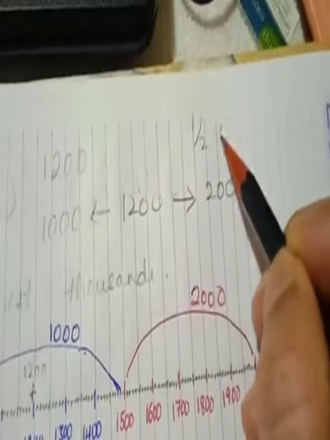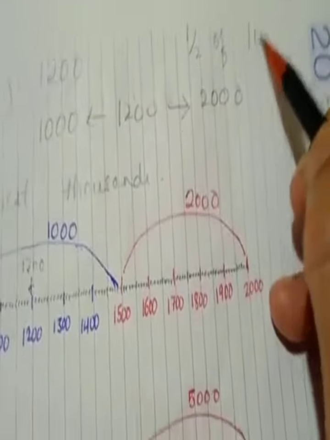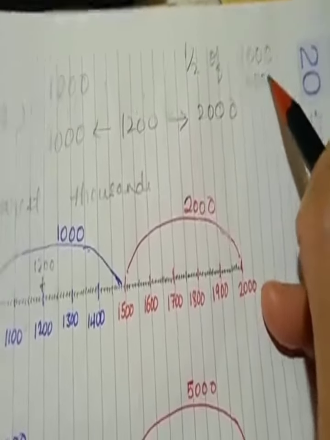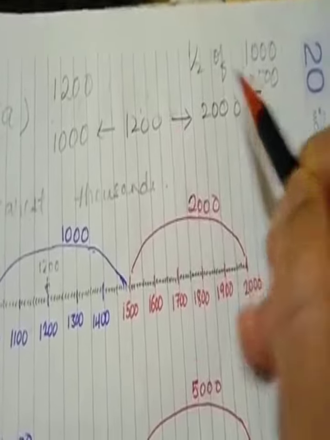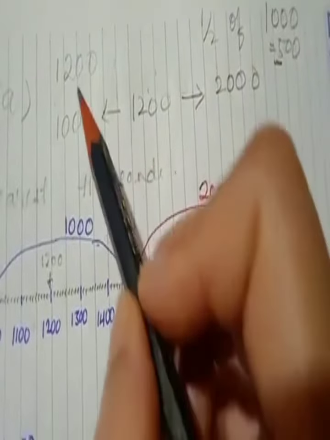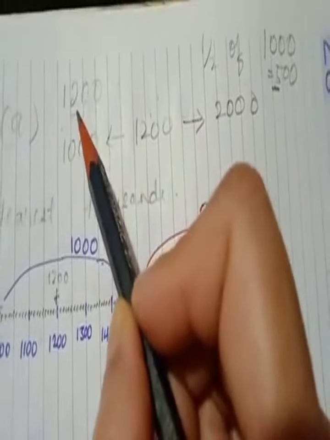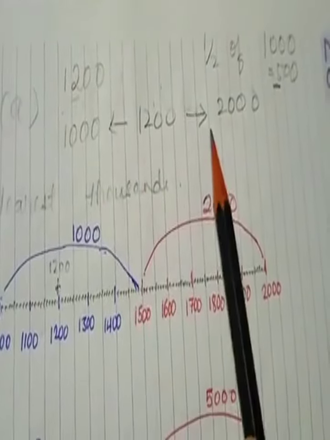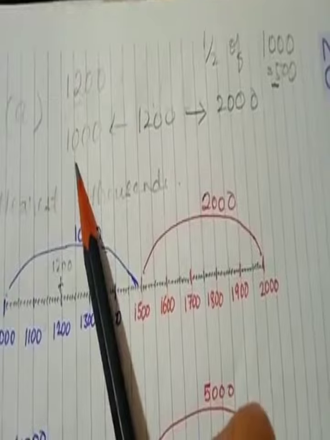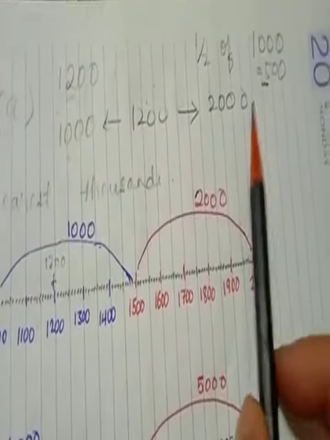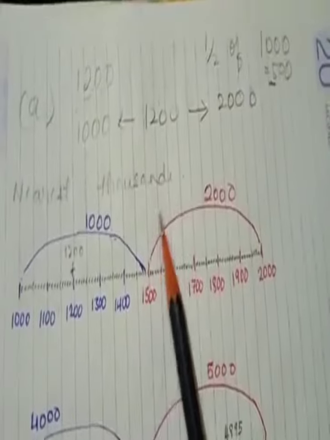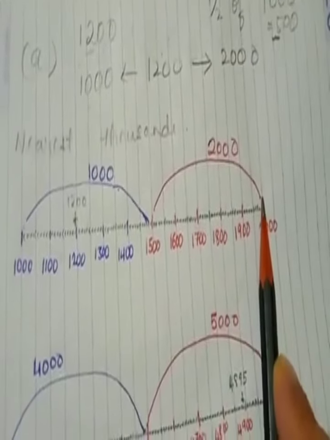Half of 1000 is 500. So it is the 500 which will decide. That is, the hundreds place will decide whether it will be converted to the next thousands or remain in the same thousands. That means the midway is 500. So from the midway it will be converted into the next thousands.